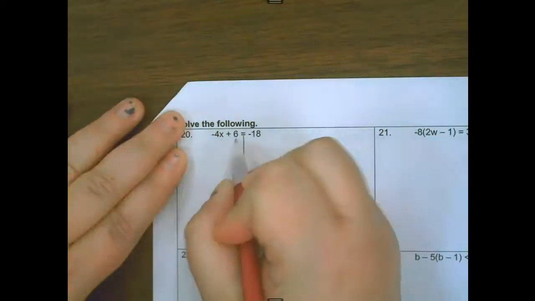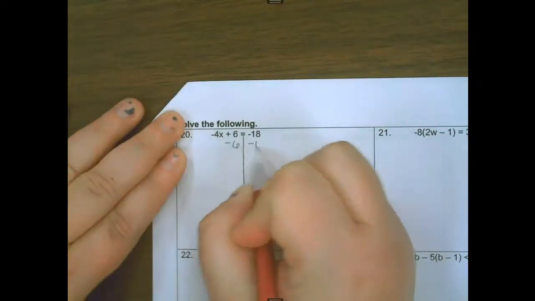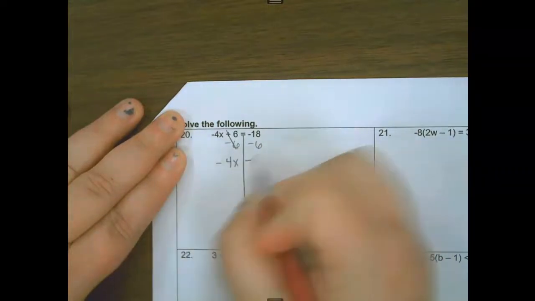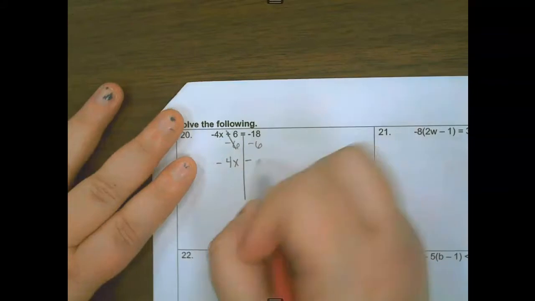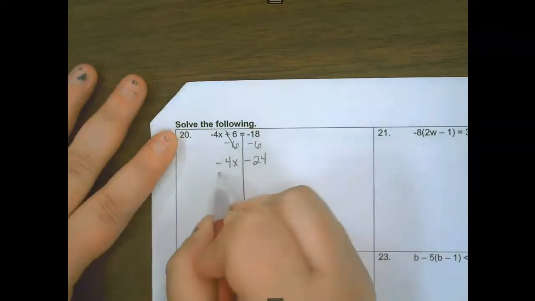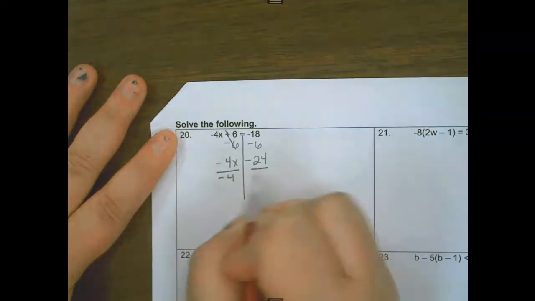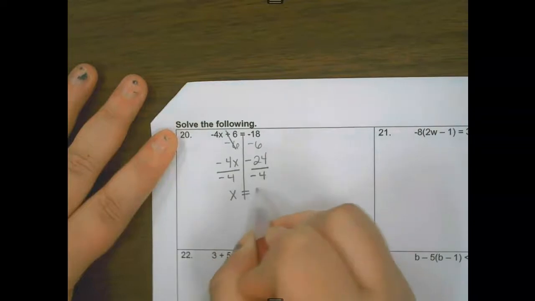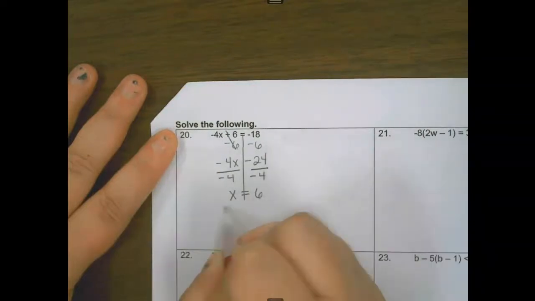Alright, I want to solve for x. I'm going to subtract both sides by 6. Negative 4x is left. 24. Sorry, my mind went blank there for a second. Divide both sides by negative 4. Simplification, so that undoes it. And negative 24 divided by 4 is positive 6.